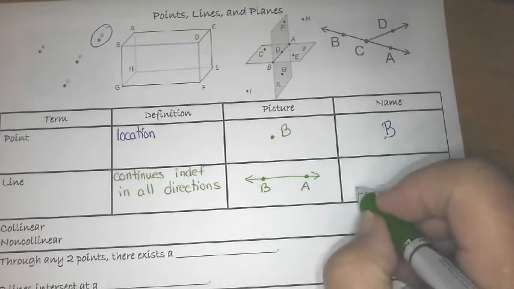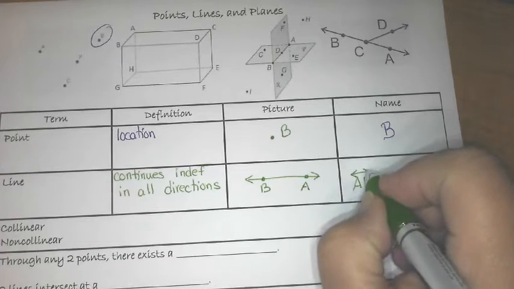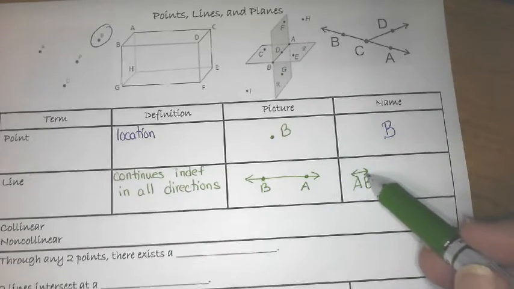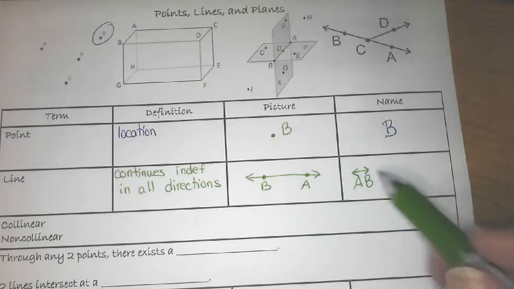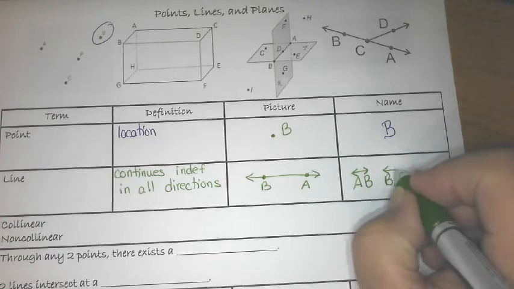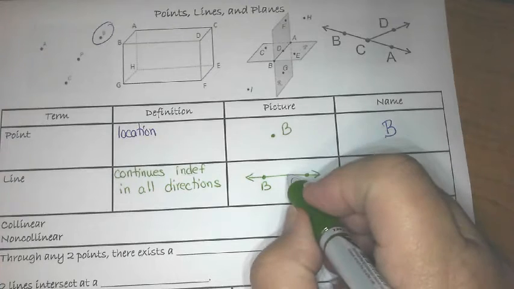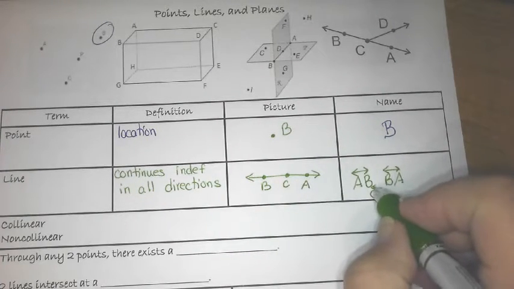The way we name a line is by using any 2 points that are on the line and putting this symbol on top of it. The line symbol indicating that it goes infinitely in both directions. We can switch the letters. We can pick any 2 points that are on that line. If the point C is in there, we could even call it line CB.